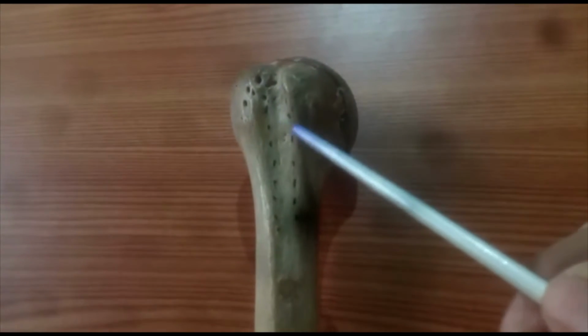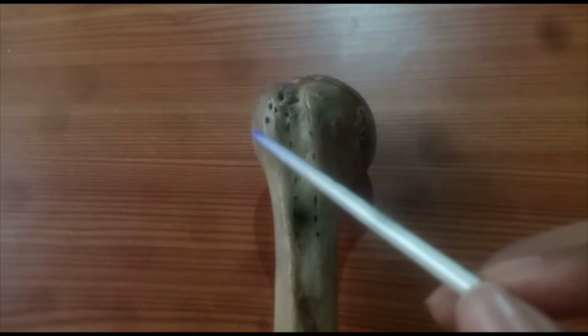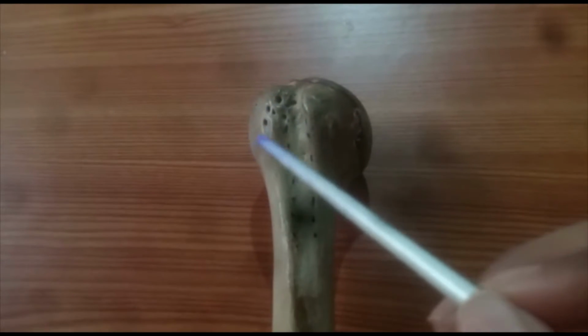This is the lesser tubercle of the humerus. It is an elevation on the anterior aspect of the upper end. And this is the greater tubercle of the humerus, which is an elevation that forms the lateral part of the upper end.